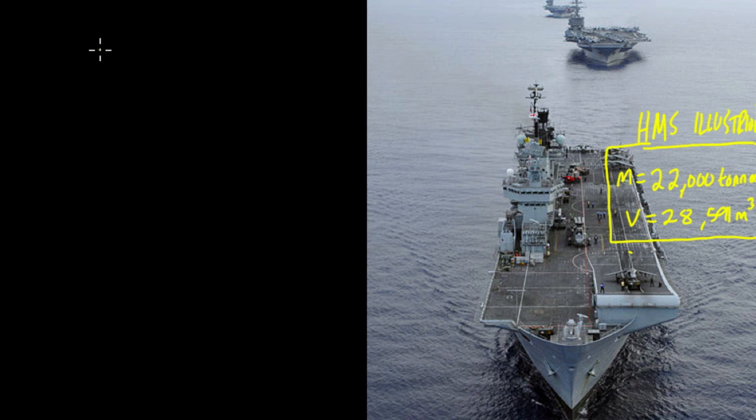And what we can do is set up a ratio, and it's the ratio of mass to volume in the HMS Illustrious. We're assuming it's somewhat proportional to the Death Star. So we're going to say that the HMS Illustrious has a mass to volume ratio, right? This is of the HMS Illustrious. And then we're going to scale that up to the mass and volume ratio of the Death Star.